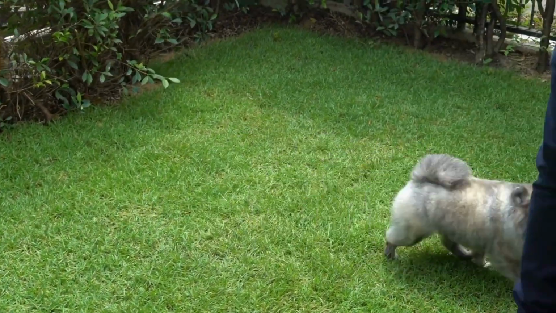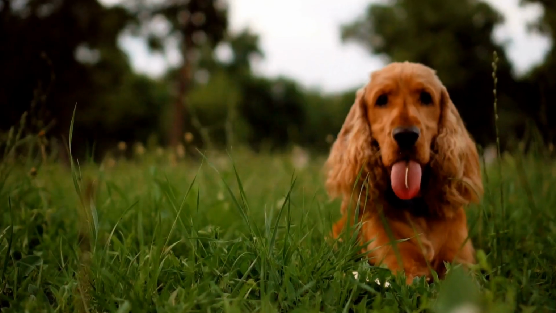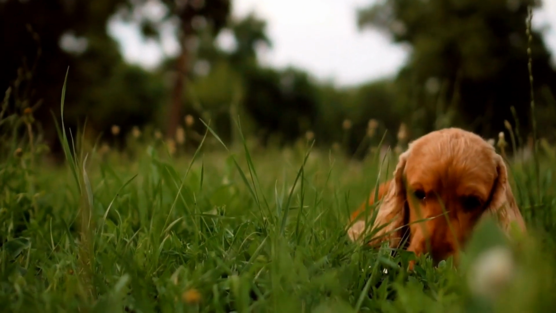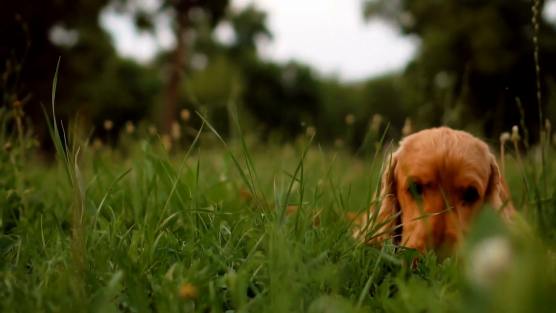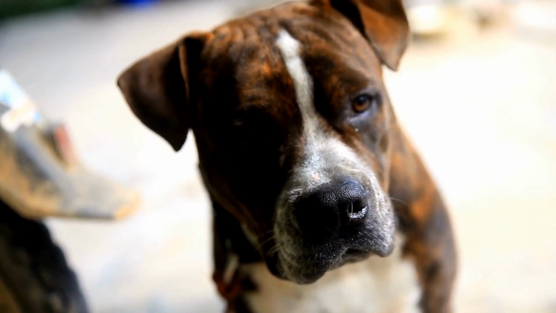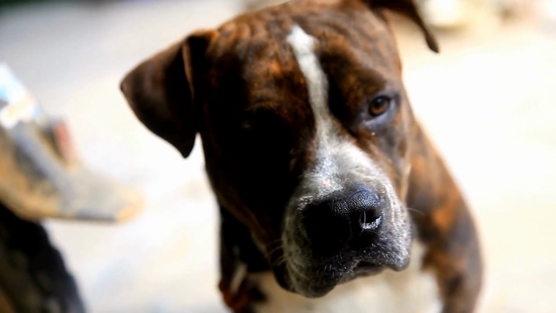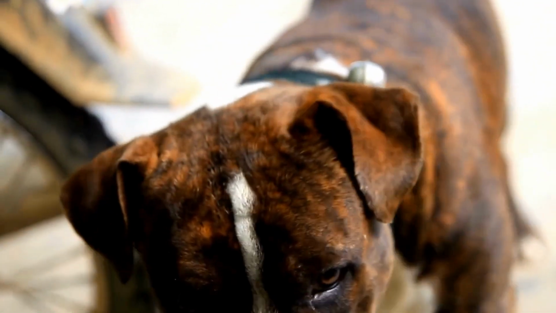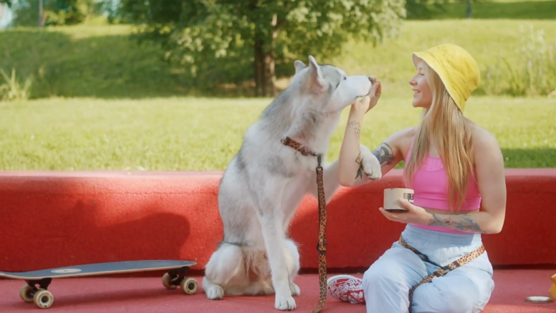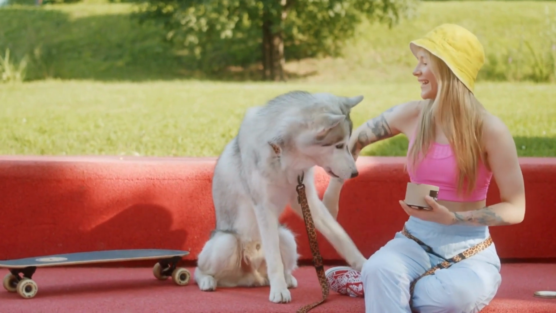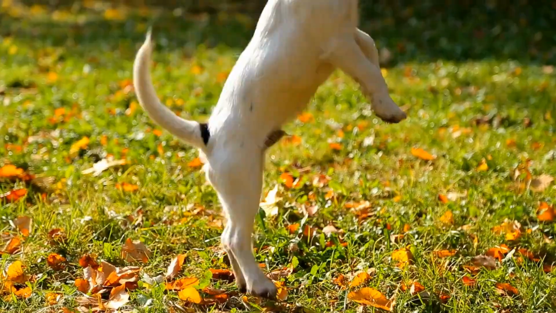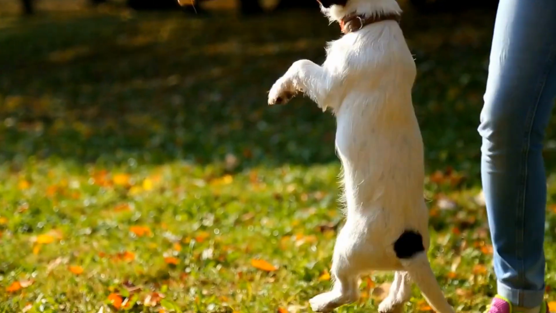Causes of joint infections in dogs. Joint infections, also known as septic arthritis, can be caused by bacterial, viral, or fungal infections. These organisms can enter the joint through open wounds or surgery, or they can travel through the bloodstream from other infected areas in the body. The most common bacteria that cause joint infections in dogs is Staphylococcus, although other bacteria such as Streptococcus and E. coli can also be involved.